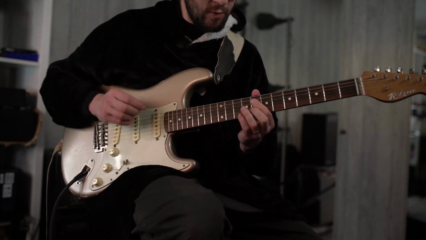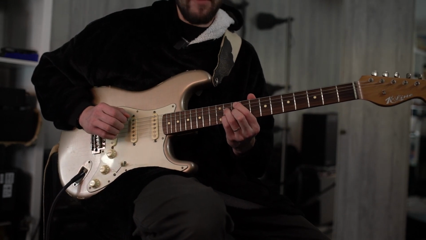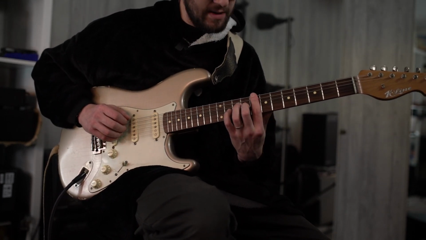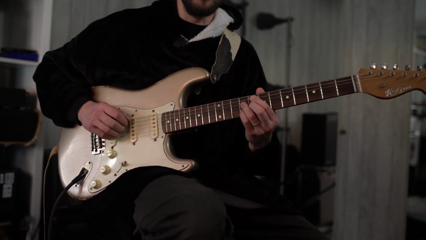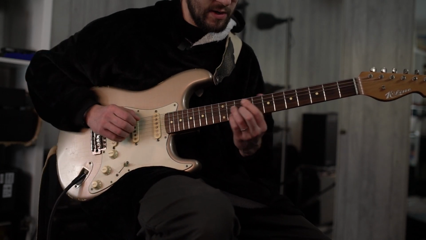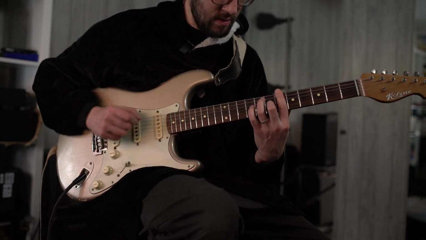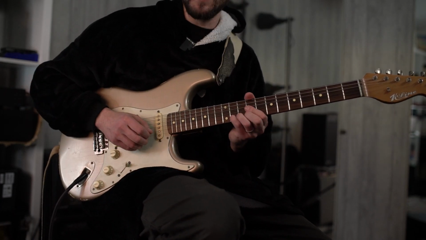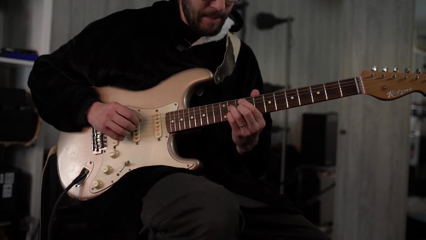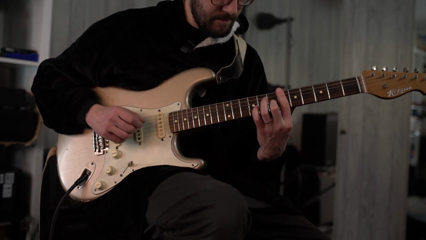And then we get a really cool thing where we're going to go from G minus 7 flat 5 to C7 to F minus 7 flat 5 to B flat 7. So you get, so the melody is passing between the B and the E string, like that.